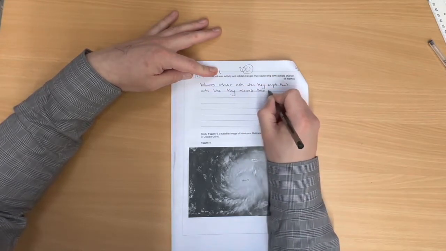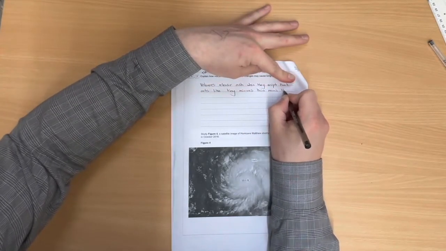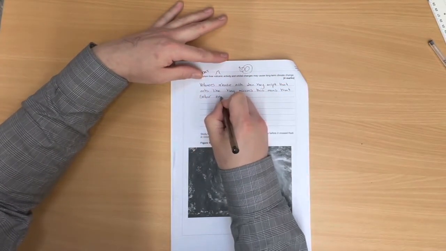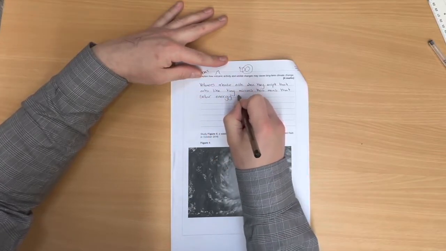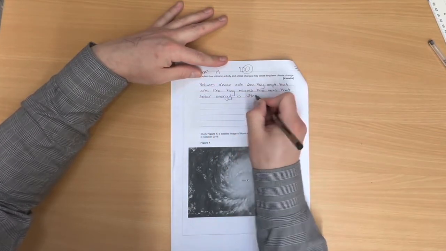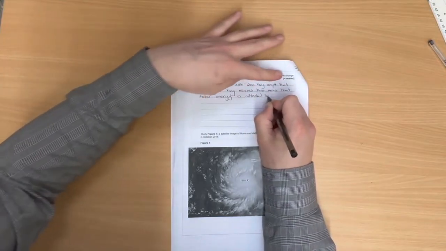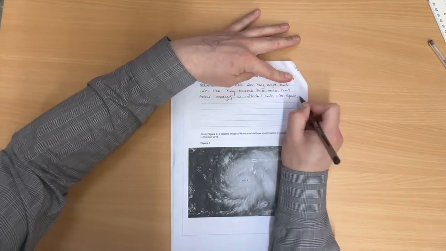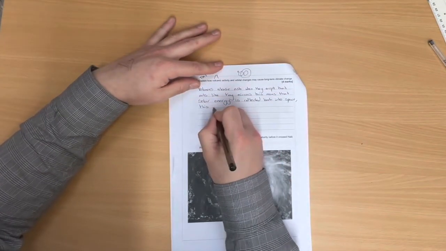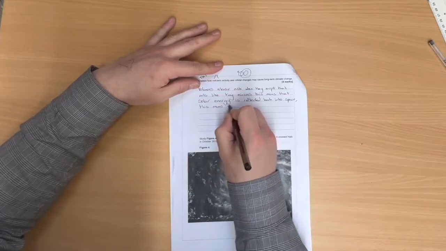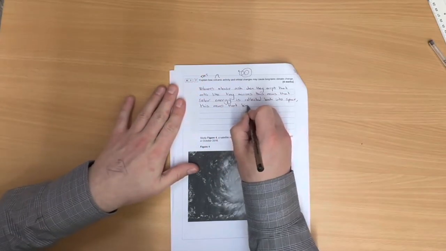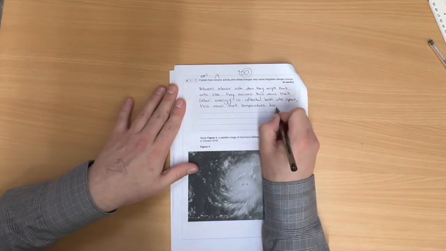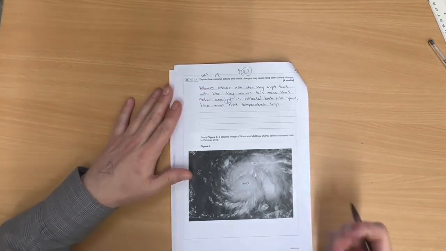This means that solar, which is sun energy, is reflected back into space, comma, this means that temperatures drop. Okay, give my hand a little break.